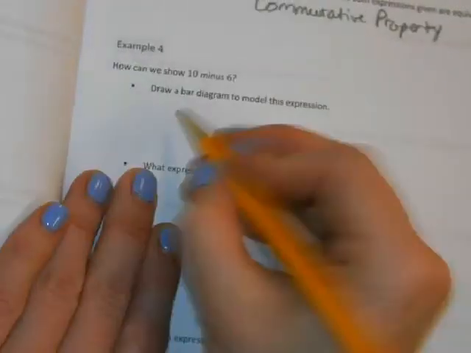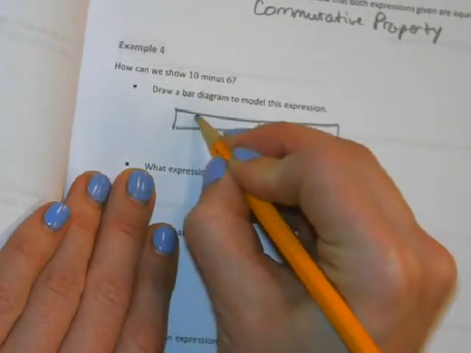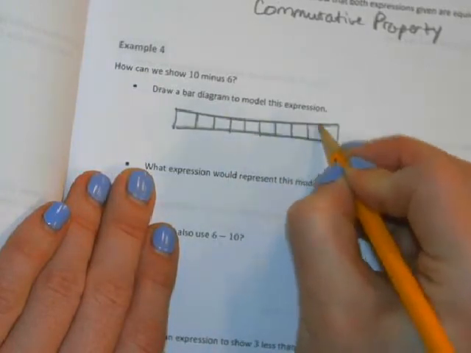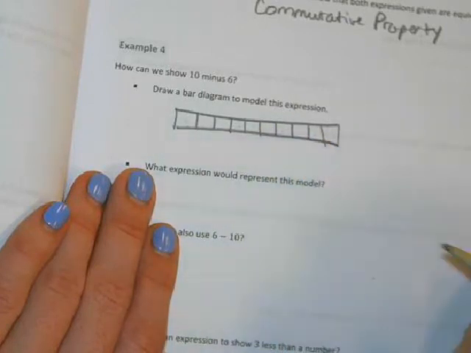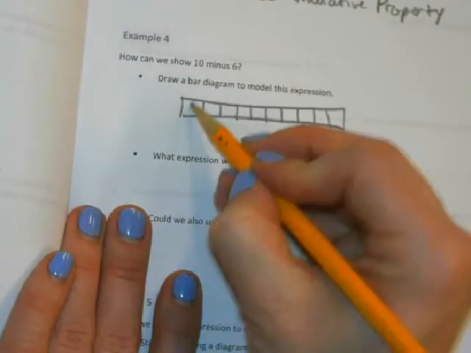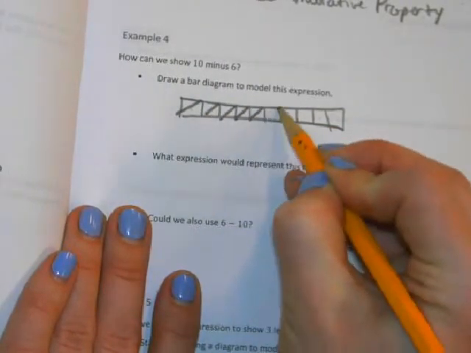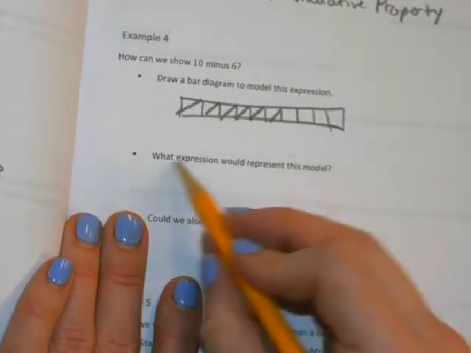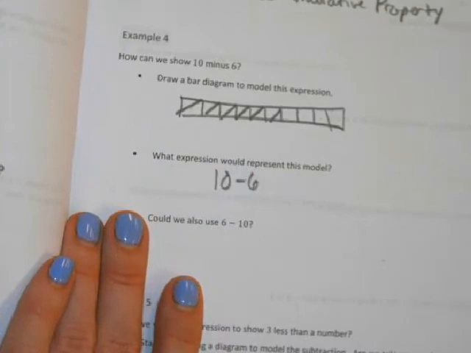So how can we show 10 minus 6? Well, draw a bar diagram with 10 boxes in it. 1, 2, 3, 4, 5, 6, 7, 8, 9, 10. And then it's minus 6, and so I'm going to take off 6 of them. And that leaves the 4. And what expression would represent this model? 10 minus 6 would represent the model.